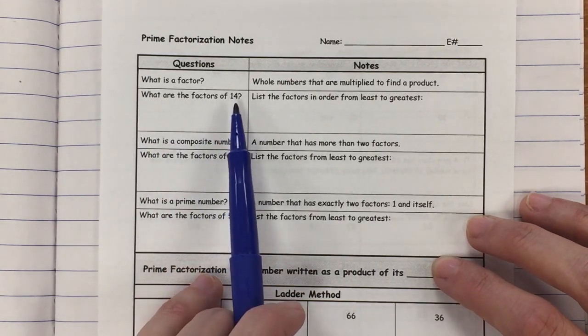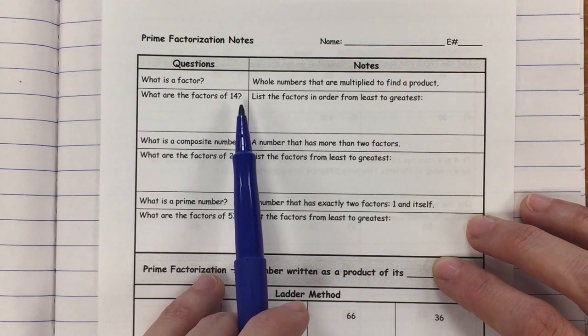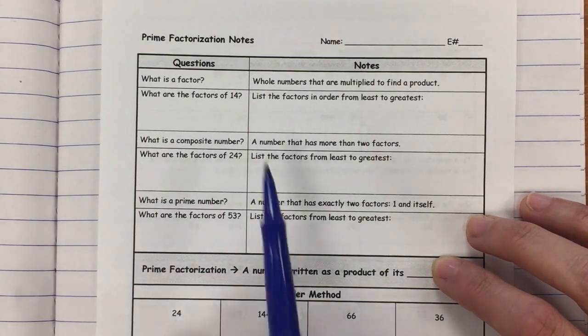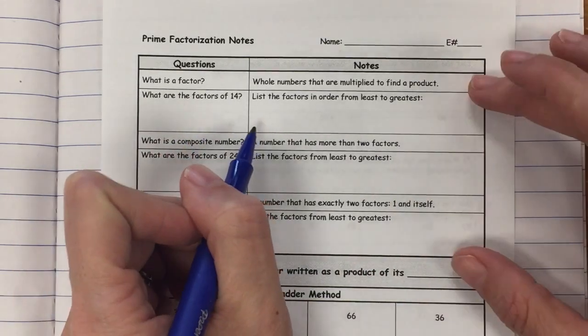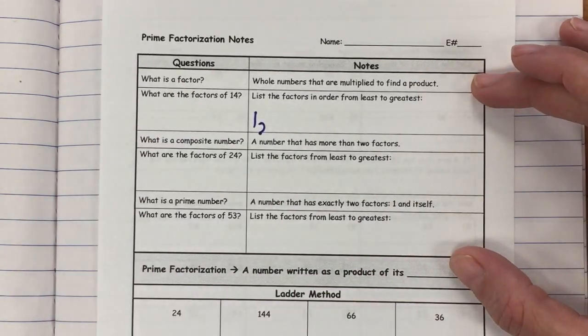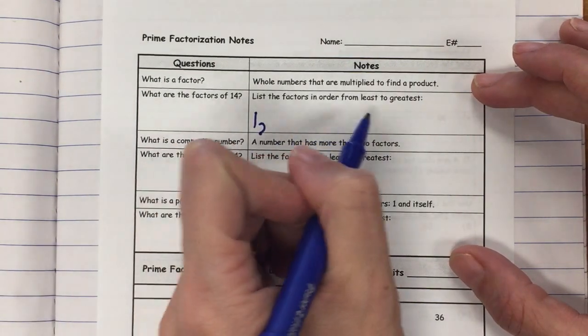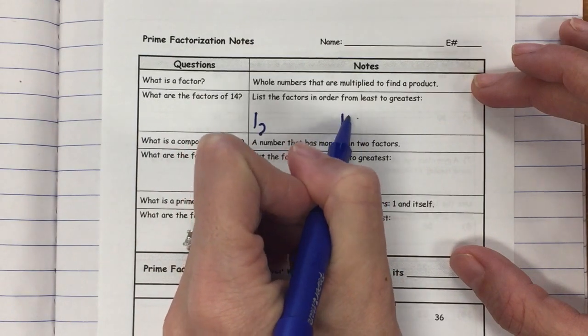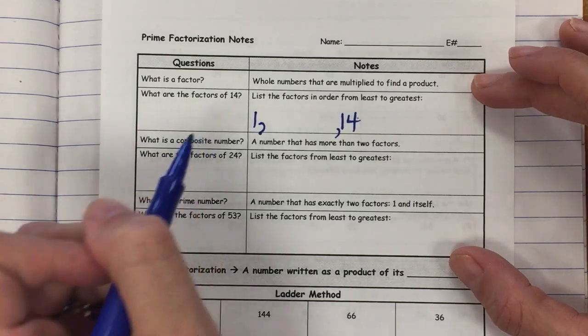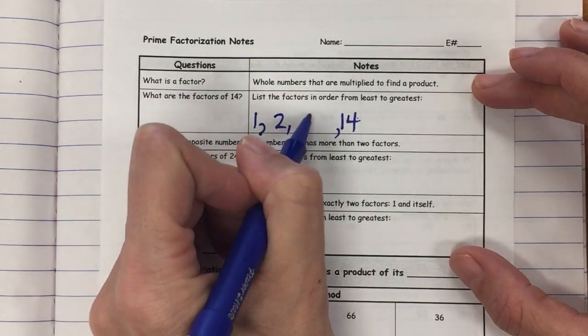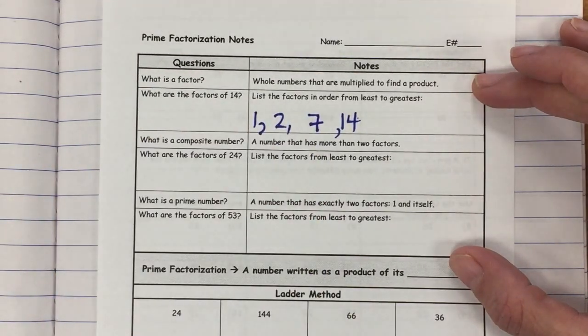What are the factors of 14? So we need to figure out what numbers are going to go into 14. We're going to list them from least to greatest. We know that 1 can go into any number. So 1 times what number is 14? We know that 1 times 14 is 14, so 1 and 14 are factors. And then we know that 2 can go into 14 because 14 is even, so 2 times 7 is 14. So 1, 2, 7, and 14 are factors of 14.